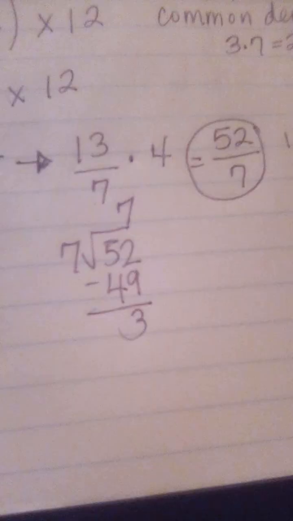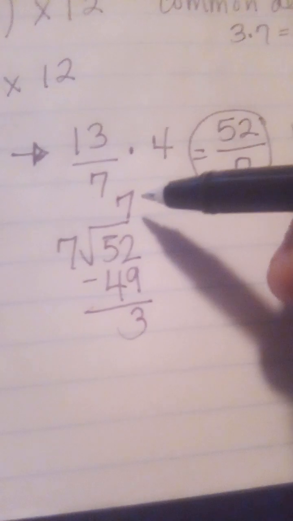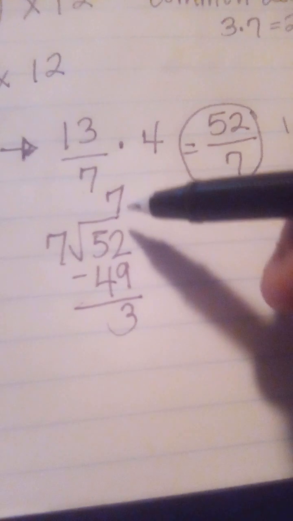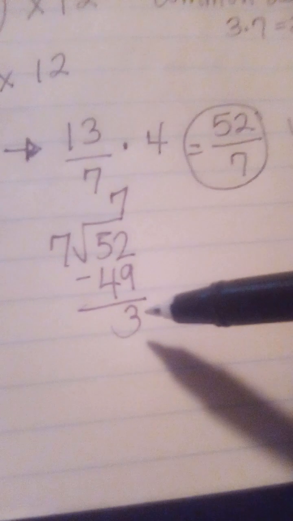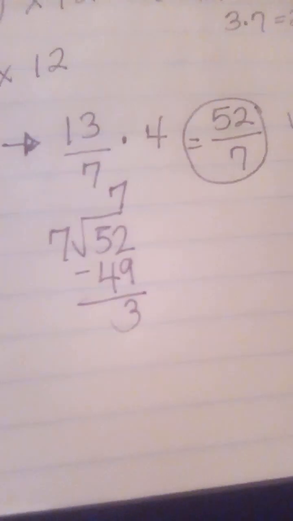The difference between 52 and 49 is 3. Are we done? Yes. What's the whole number, the 7 on top of the 52, the 3 as a remainder, or the 7 outside the box? The 7 on top is our whole number.